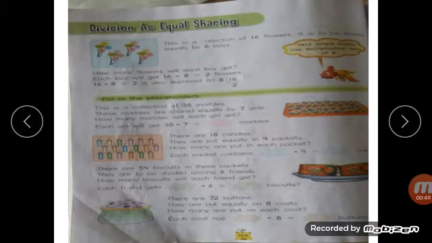Here look, children, you can open your book also along with this. This is a collection of 16 flowers. Here in this group 16 flowers are there. It is to be shared equally by 8 boys. So these 16 flowers you have to share equally among 8 boys. Then how many flowers will you give to each boy?